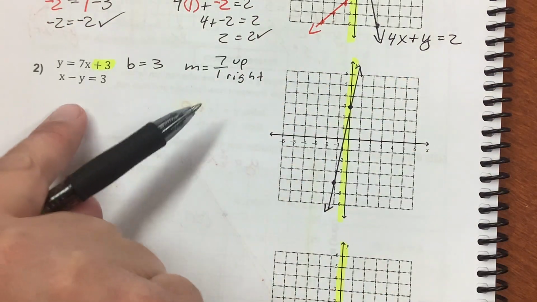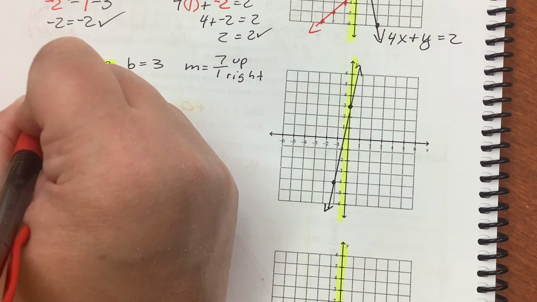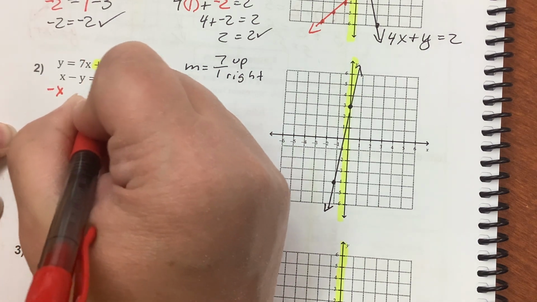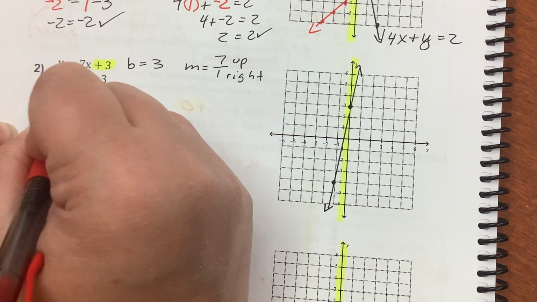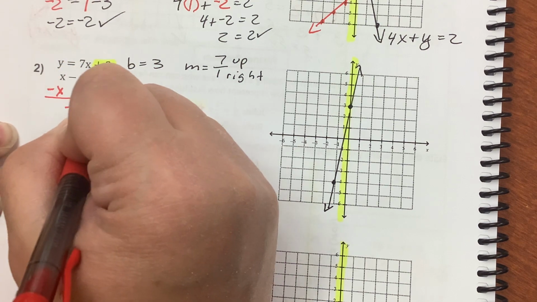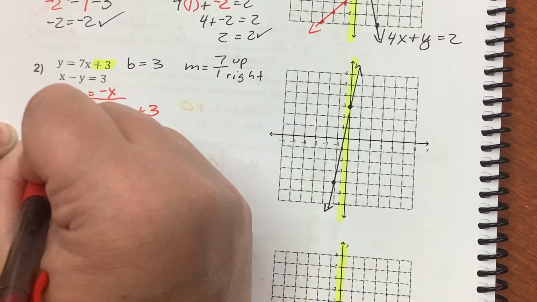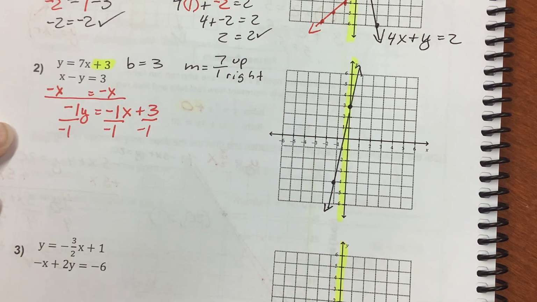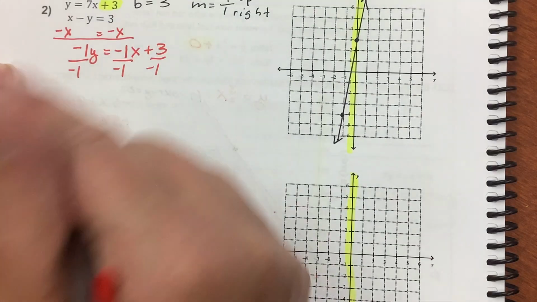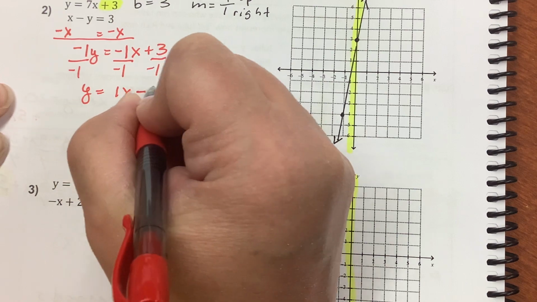All right. For this one, still not in y equals mx plus b form, so I have to do that. Start with subtracting x from both sides. Can't combine like terms. Remember, the minus sign stays with the y. It's minus 1y equals minus 1x plus 3. Divide everybody by negative 1 because you can't have negative y. Have to be more positive than that. Positivity. And I get y equals 1x minus 3.